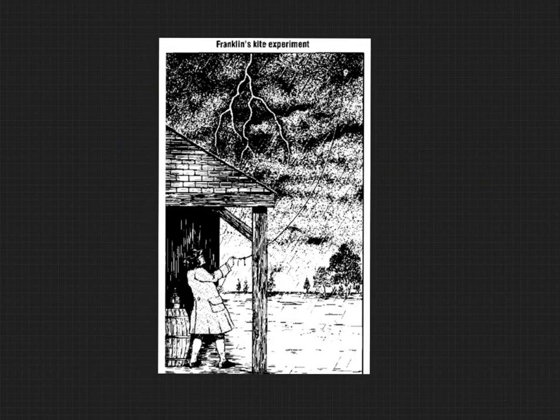One more experiment that Benjamin Franklin is famous for is the famous kite experiment. In this experiment, he had a kite go up in the sky when there was lightning, and he designed the rope such that it would bring down all the charges, the so-called fluid.